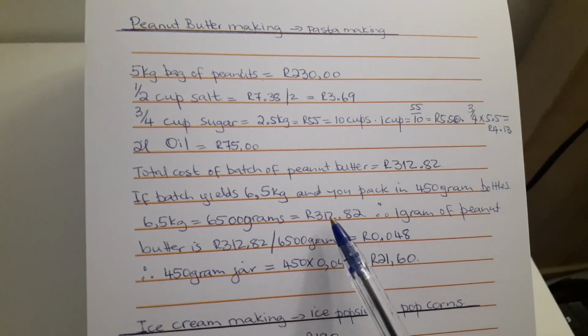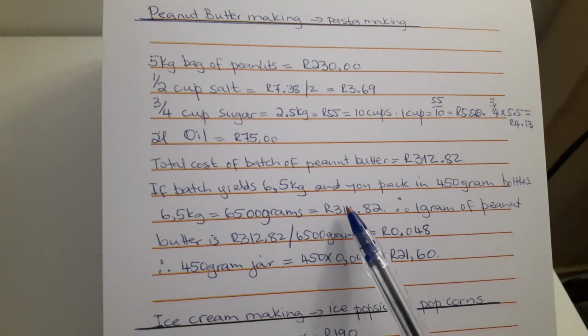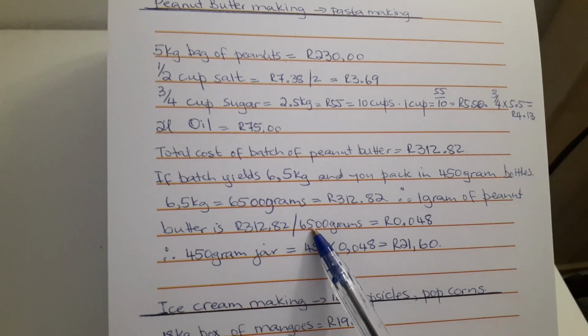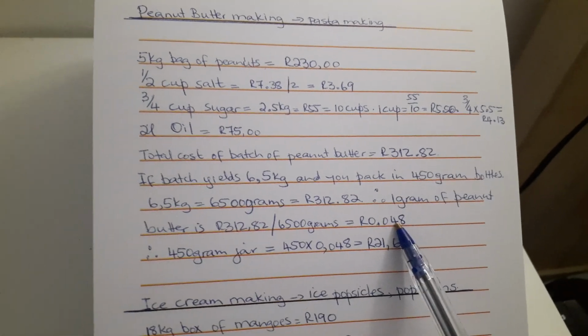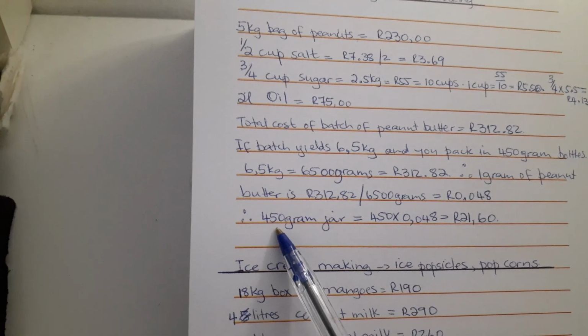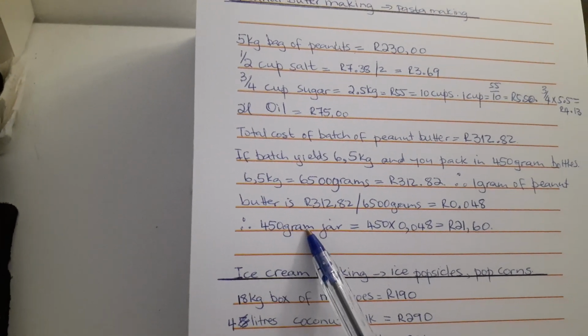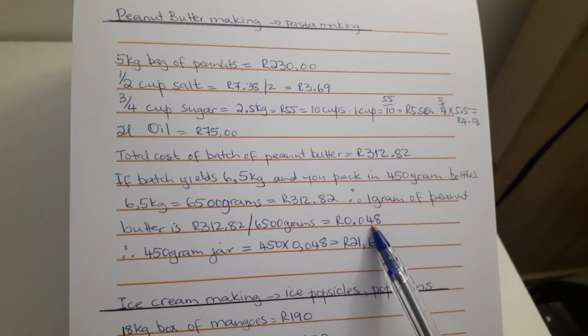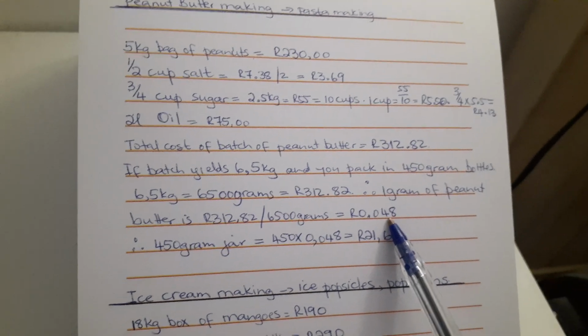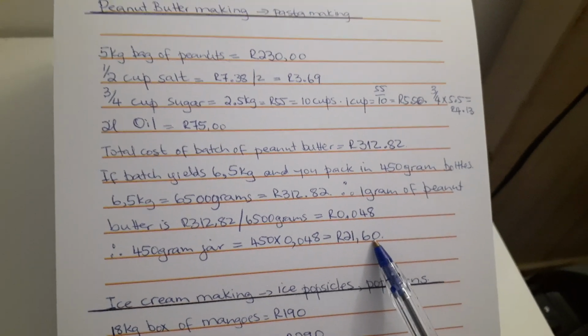So to get the cost of each gram, we will divide that 312 by 6,500 grams, and we get a little over 4 cents. And if you pack them in a 450 gram jar, then it is 450 multiplied by that 0.048, just over 4 cents, and it will be 21 rand 60.